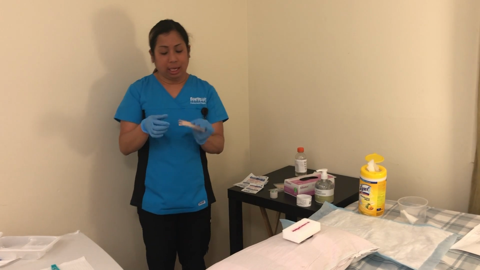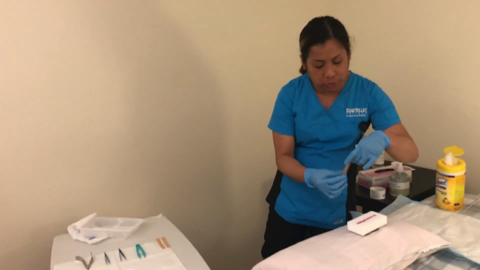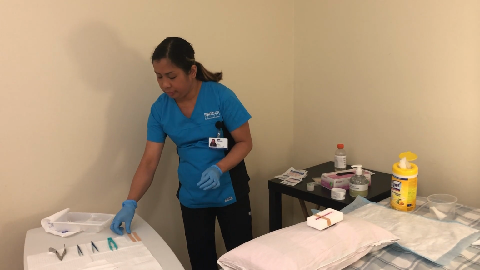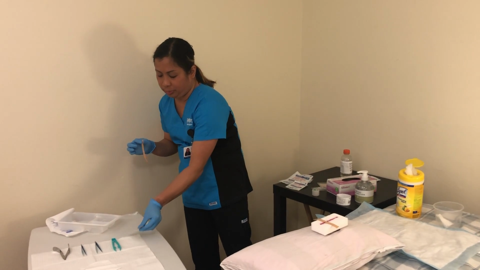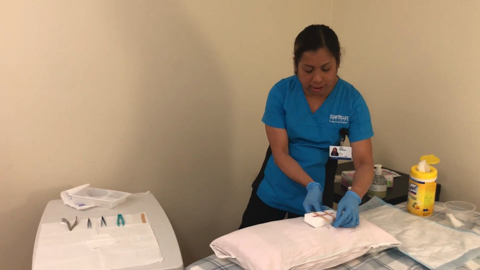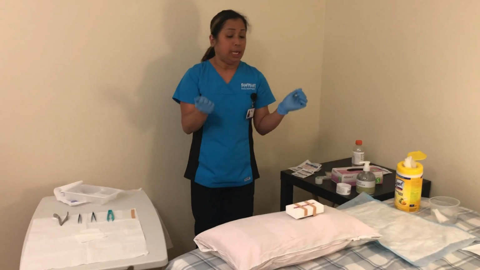Okay, I'll remove this one because I removed two staples. Then I'll put it here. Assuming that it sticks. Sorry, it won't stick. Okay, it is sticking. Alright, thank you.